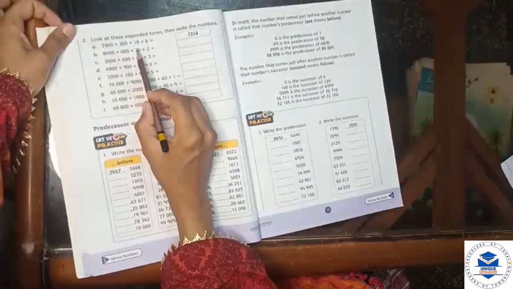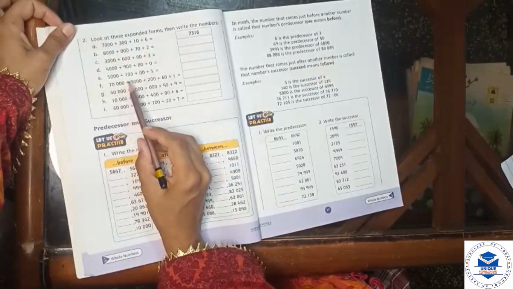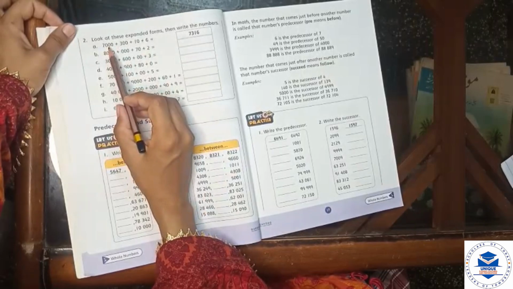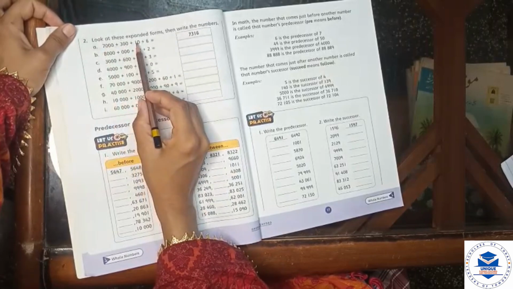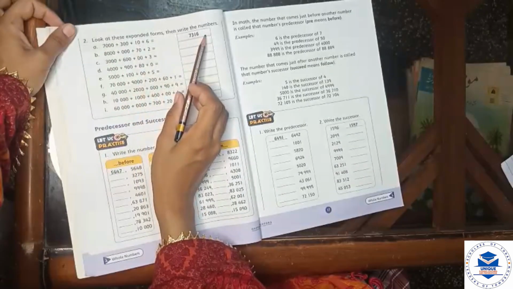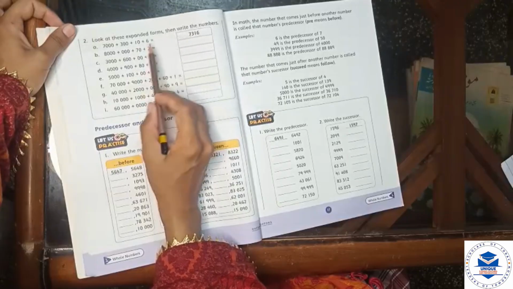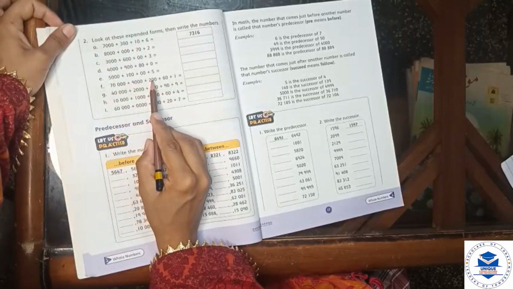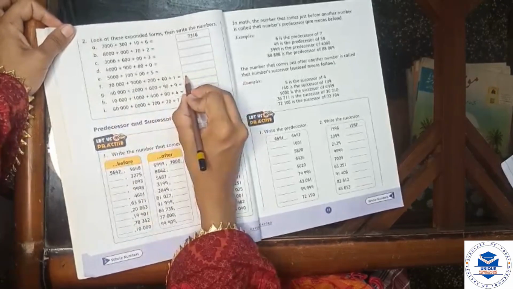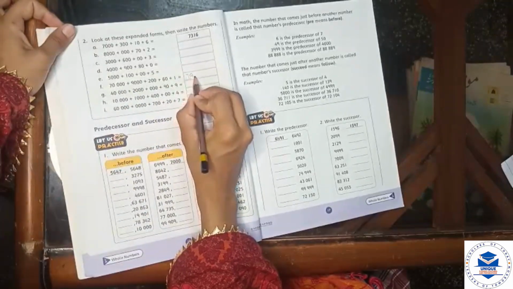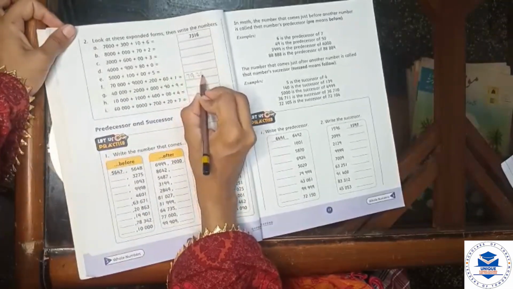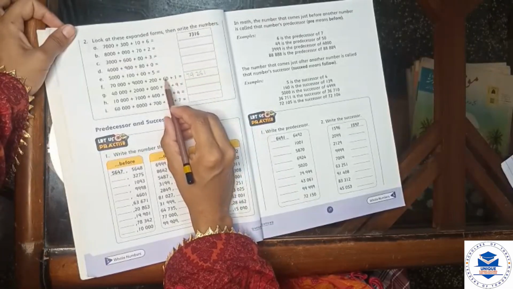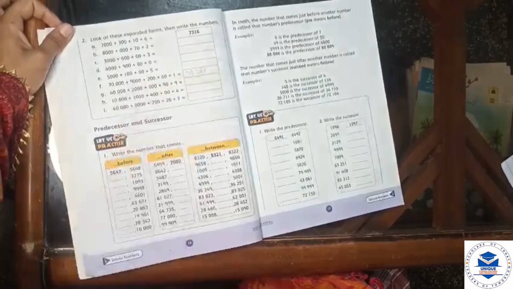So we have 4 digit numbers and 5 digit numbers. One has been done for us. 7 3 1 6. 1s, 10s, 100, 1000. Then we have 7, 9, 2, 6, 1. Ones, tens, hundreds, thousands, ten thousands.